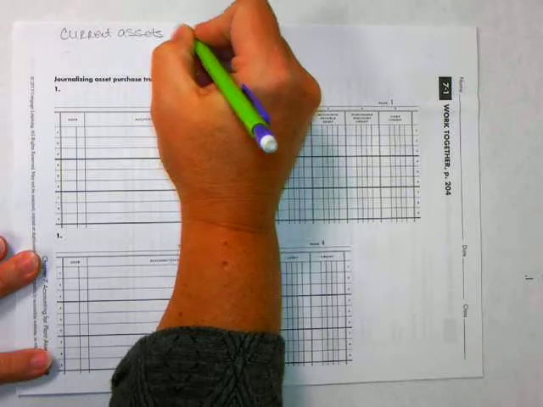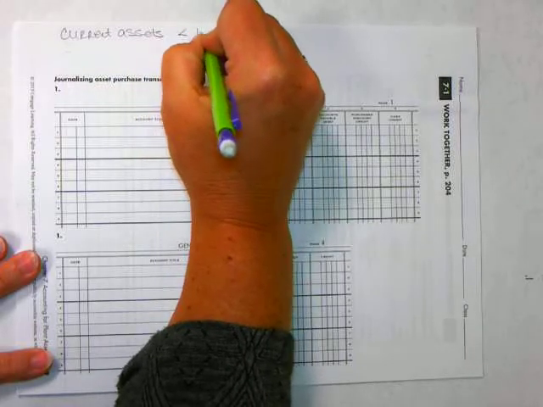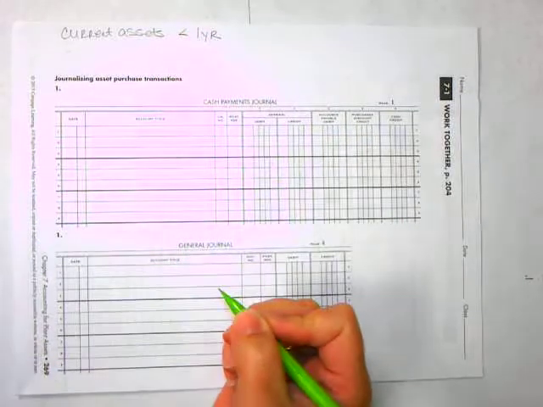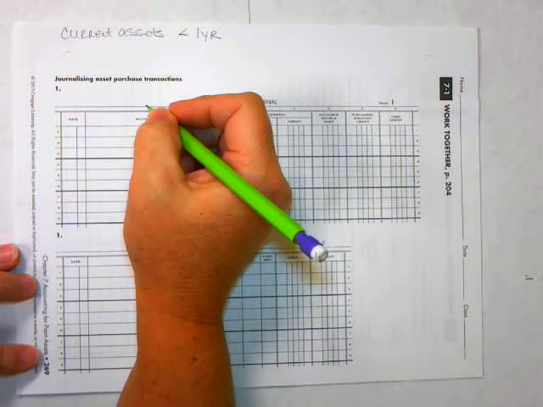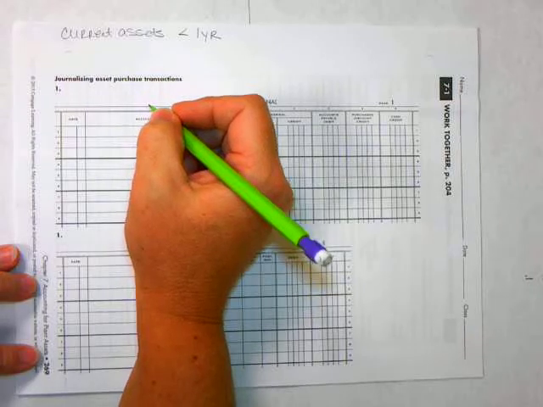And again, these are used or consumed within a year. Supplies, insurance, things like that. And then there are other assets that are a little bit bigger, like land, building, equipment.